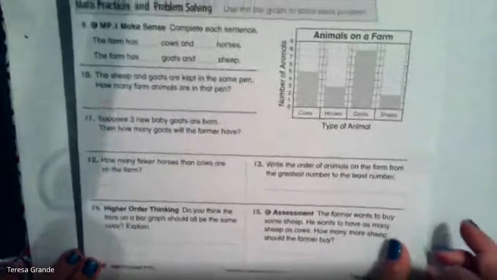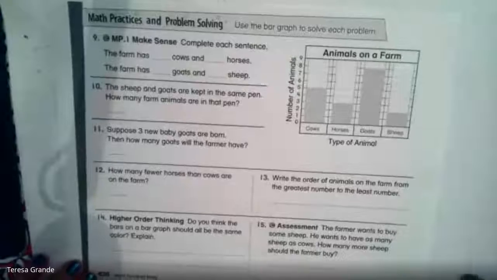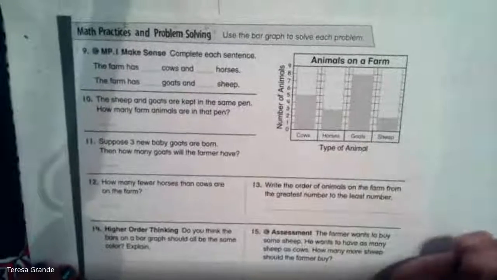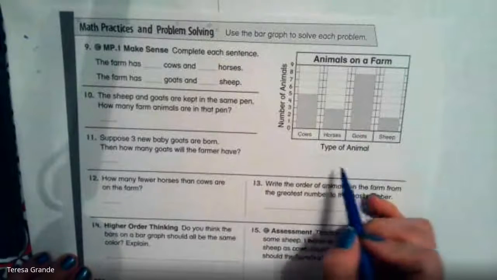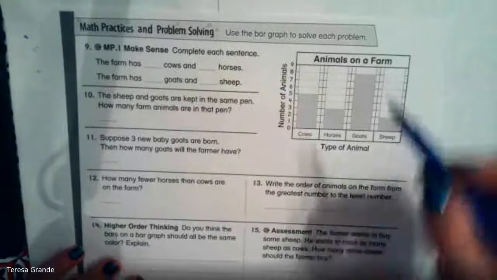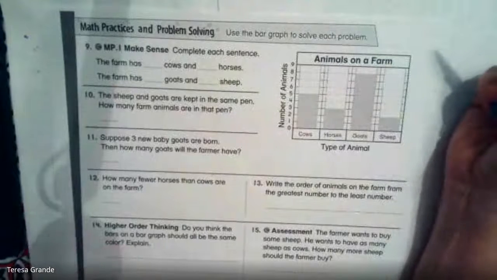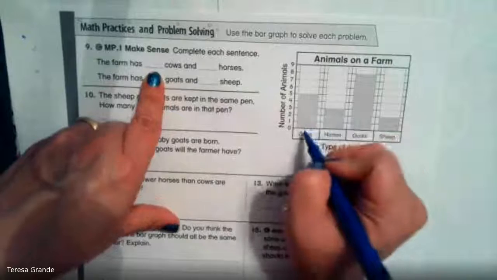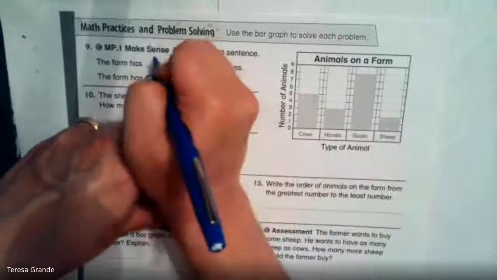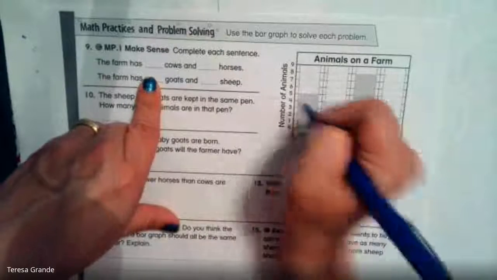Okay, let's take a look at one more graph. And we're just going to complete the sentences. This is animals on our farm. We're looking at cows, horses, goats, and sheep. Those are the types of animals we're looking at. And the numbers go up to 9. All right. The farm has how many cows? Let's take a look. The answer is 5.